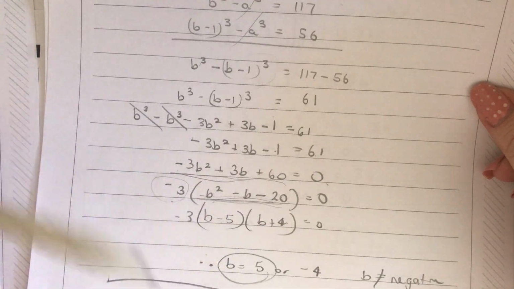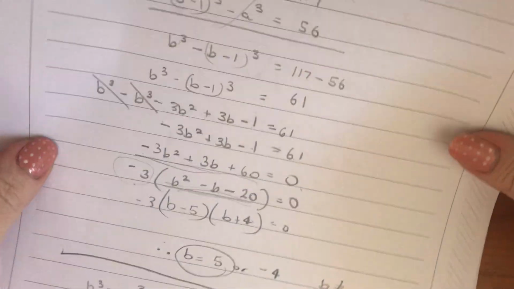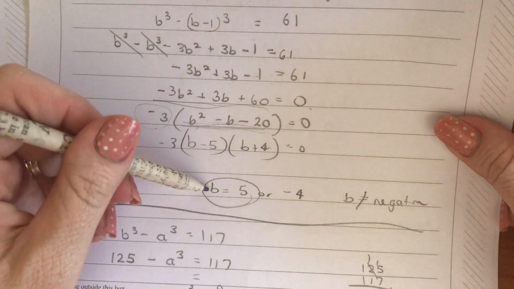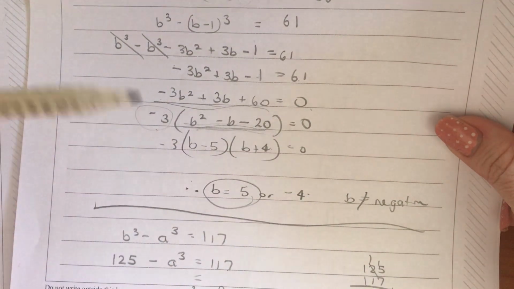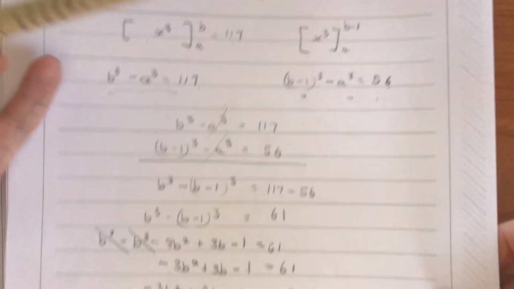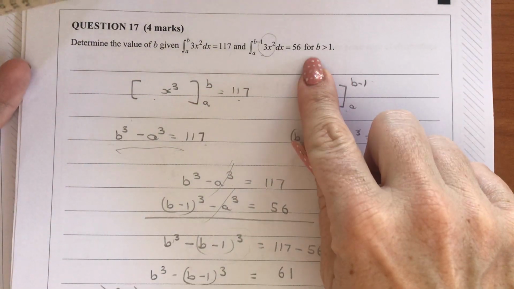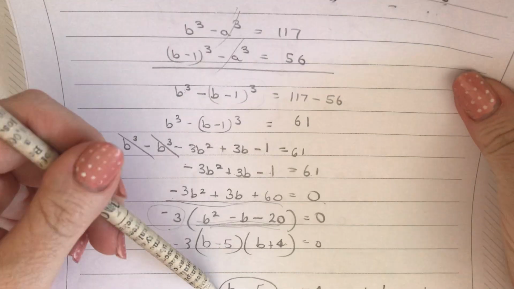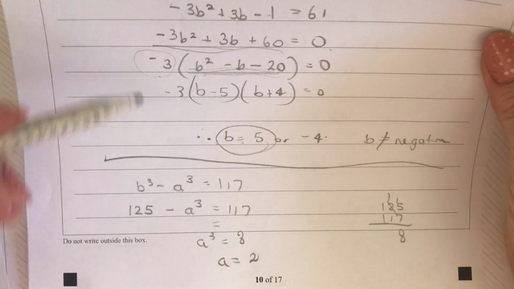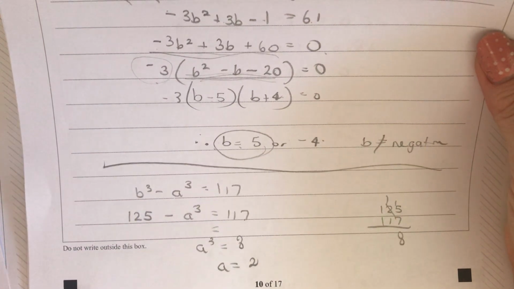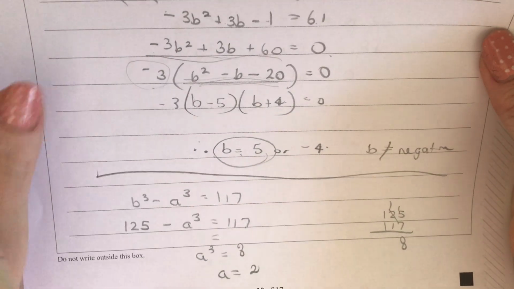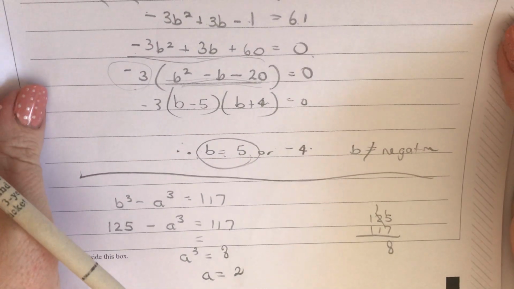Then we can solve that using the null factor law to say that b is equal to 5 or -4. But because we've been told that b is greater than 1 back up in the original statement, that means it has to be b equals 5. I then went on to find a and realised I didn't need to do that because I only wanted b. But obviously you can solve for a by subbing that back into the original.